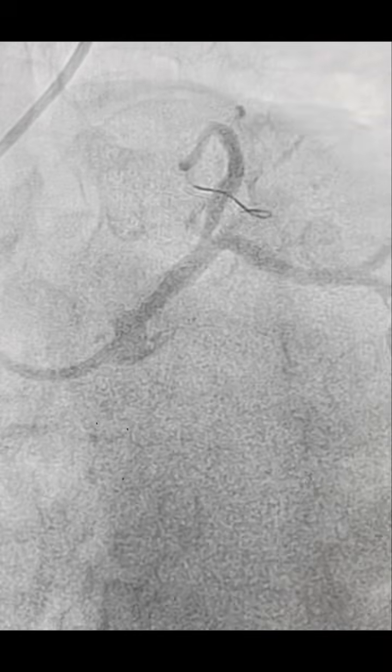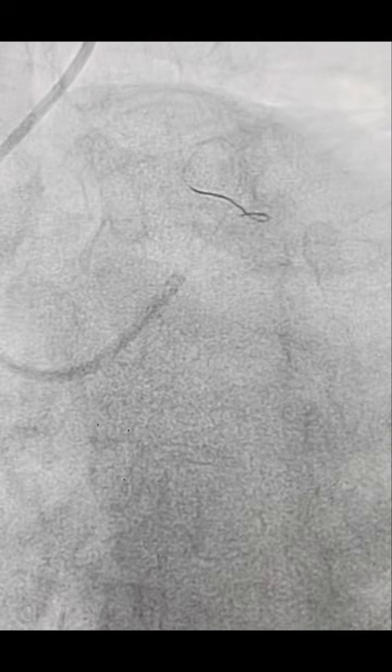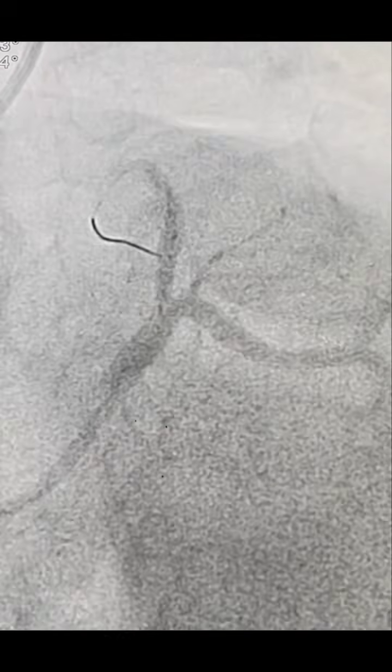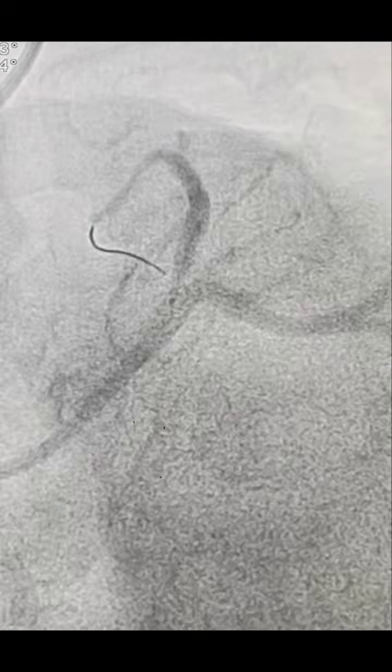Now we proceeded to the ostioproximal LAD. This was the positioning of the stent. It is very difficult to put the ostioproximal stent in the LAD, that too in a thrombotic occlusion. So I kept 1 or 2 struts in the LM. That is, I wanted to do the nail the ostium technique, and the stent was deployed at around 14 atmospheric pressure. This was a 3.5 into 13 stent.